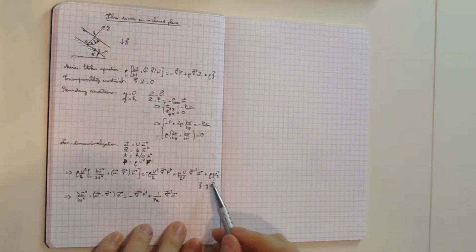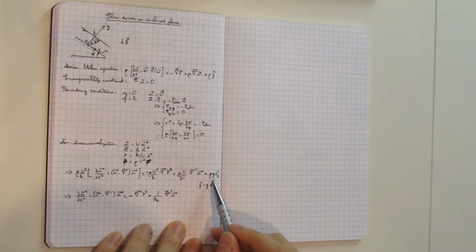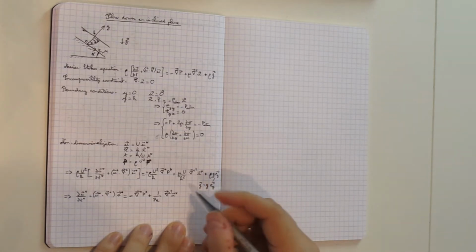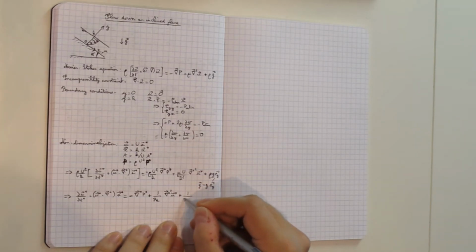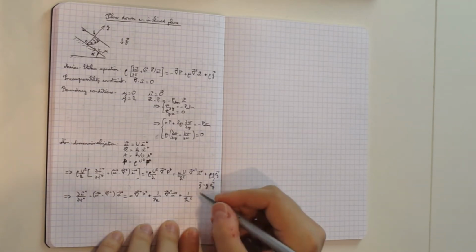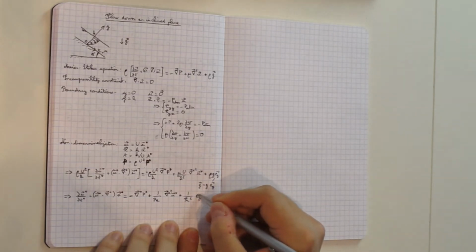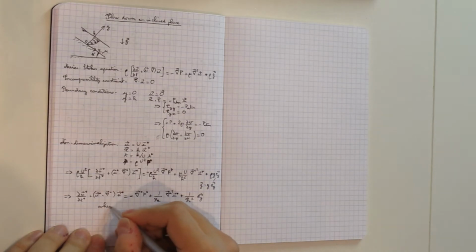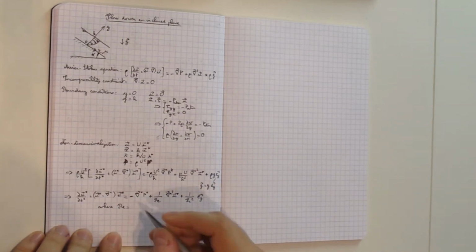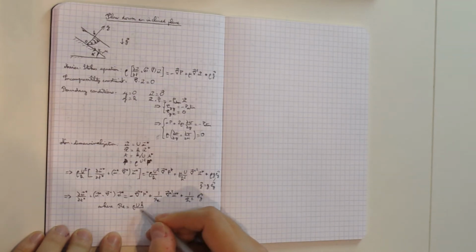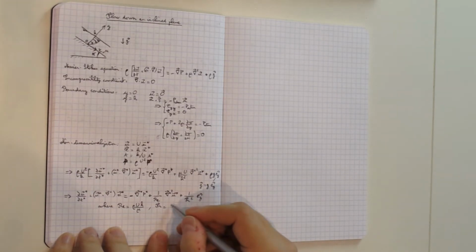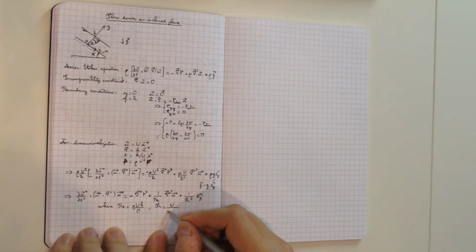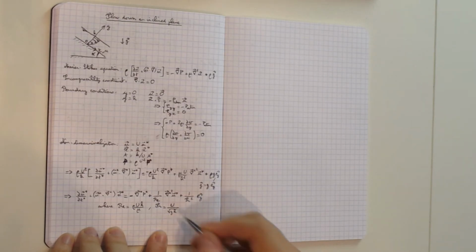And my last term here will make the following term appear. That's going to be g h over U squared, and g h over U squared is the square of another non-dimensional number, which is called the Froude number, times e_g. So here we've introduced the Reynolds number, which is rho U h over mu, and the Froude number, which is U over square root of g h.